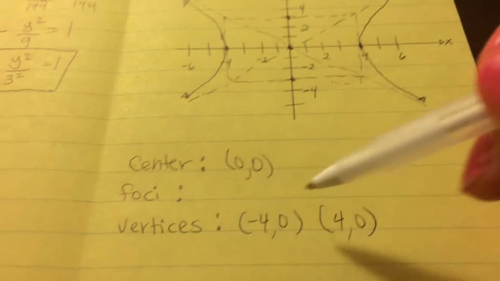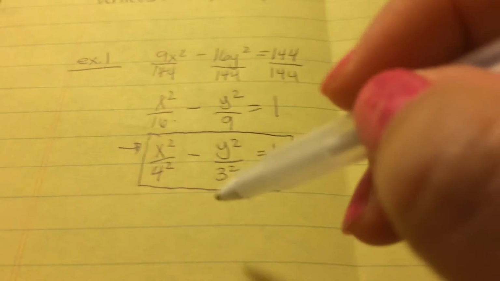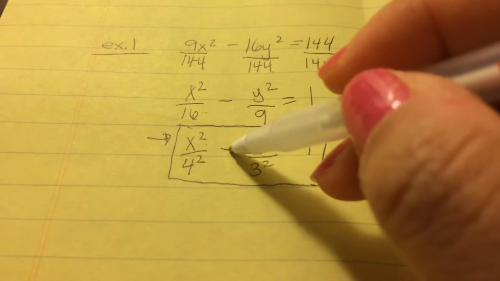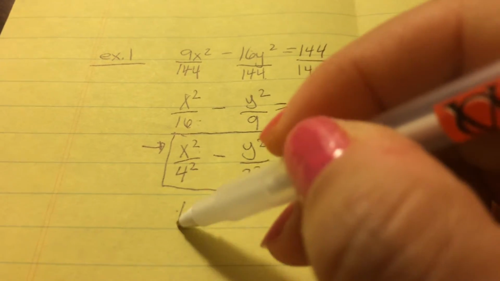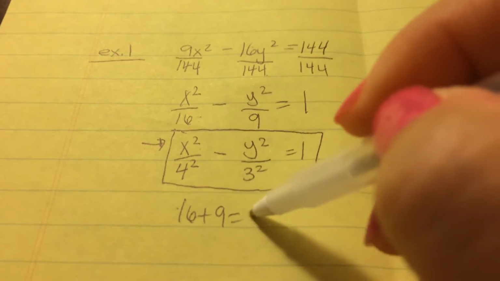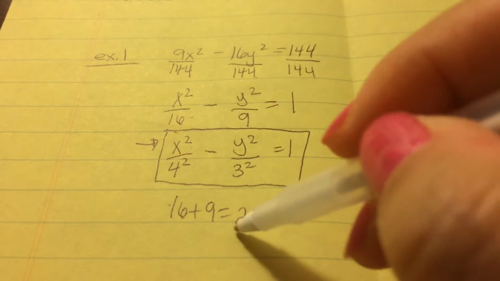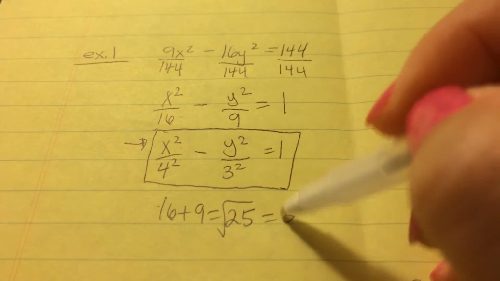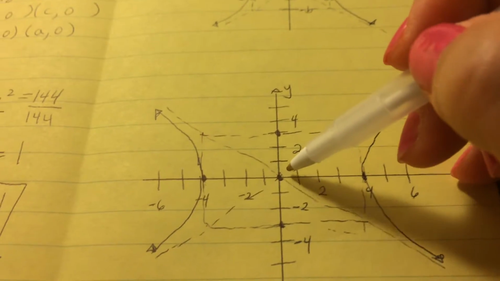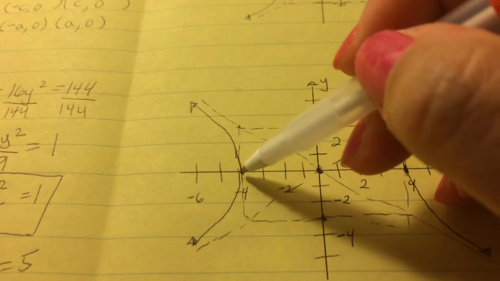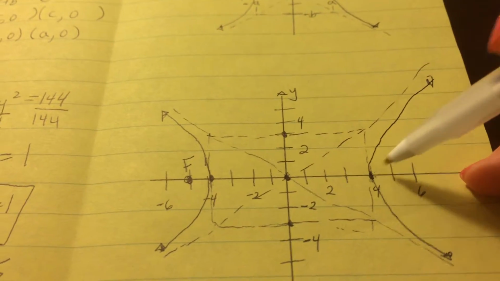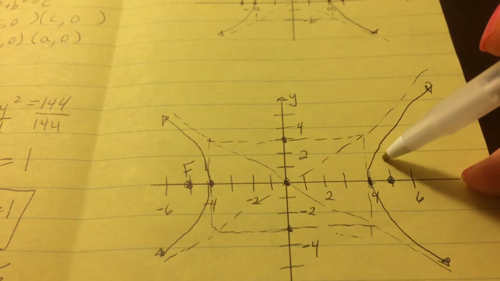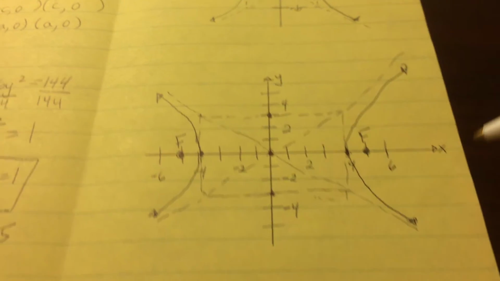So we just need to now find the foci. So remember, for the foci we're going to add, because this is a minus out here. So it's going to be basically 16 plus 9, right? 16 plus 9 is 25. And the square root of 25 is equal to 5. So 5 from the center again. So go 5 to the right, so that's your focus right there. And then 5 to the left right there. So those are your foci because there are two of those.